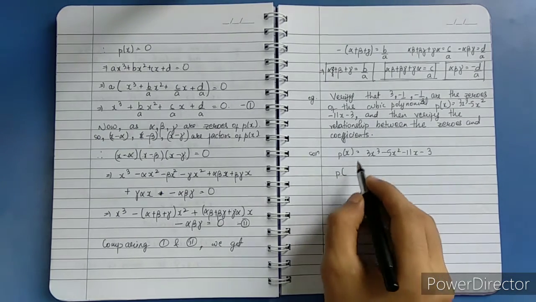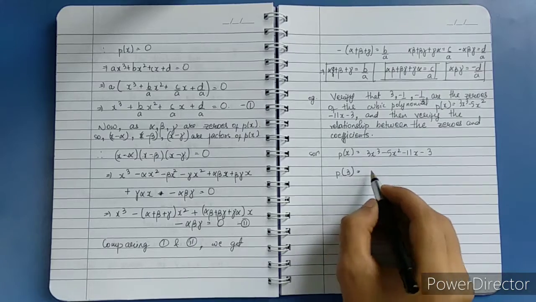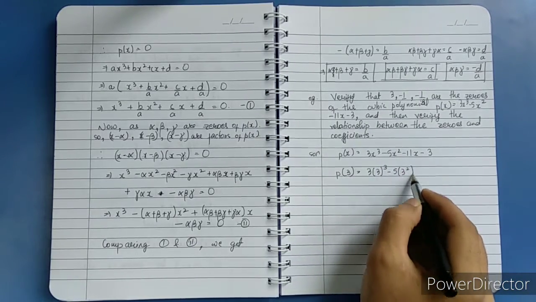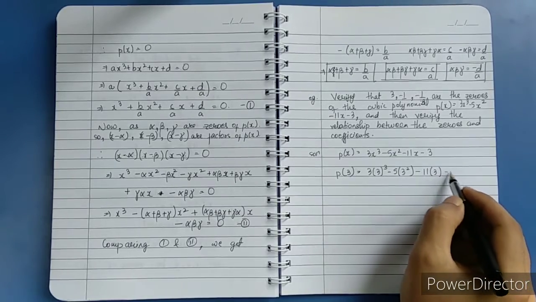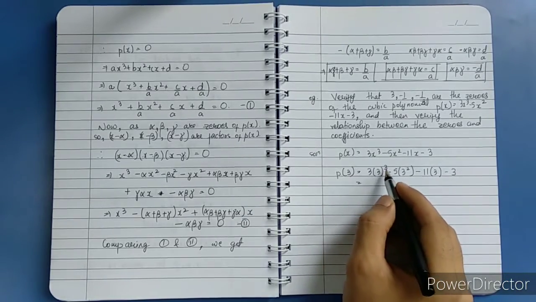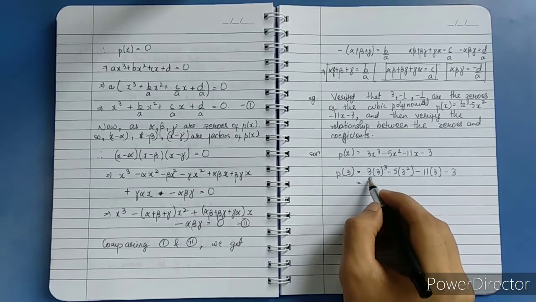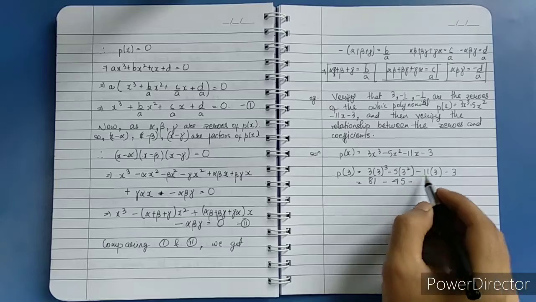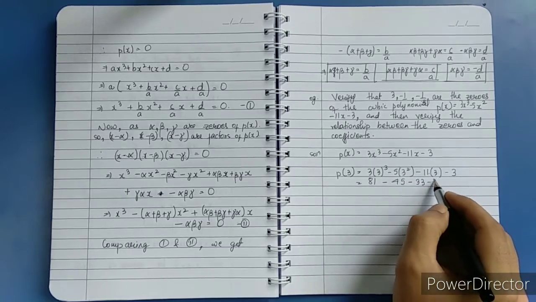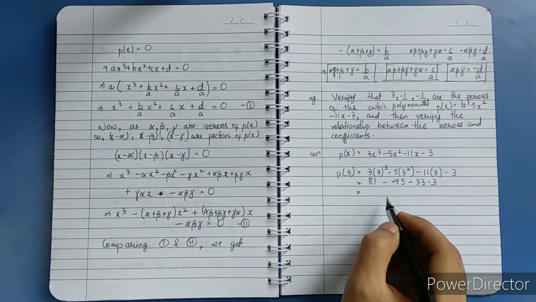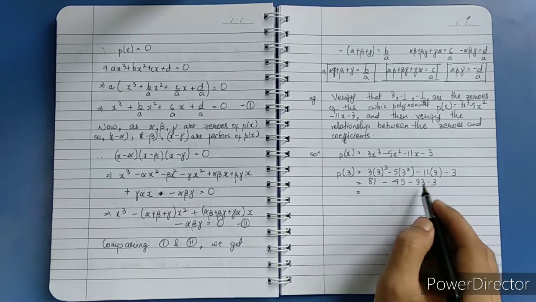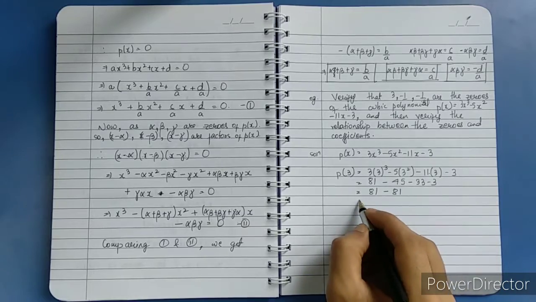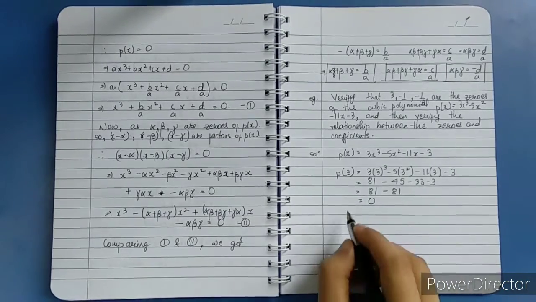So p of 3 equals to 3 into 3 cubed minus 5 into 3 squared minus 11 into 3 minus 3. So 3 cubed is 27, 27 into 3 is 81, 3 square is 9, 9 into 5 is 45, minus 11 into 3 is 33, minus 3. So we have 36, and 36 and 45 we have 81. So 81 minus 81, 0.